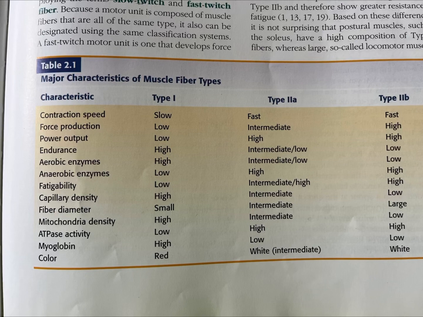A fast twitch motor unit is one that develops force rapidly. It also relaxes rapidly and thus has a short twitch time. Slow twitch motor units, in contrast, develop force and relax slowly and have a long twitch time. A common classification scheme based on this histochemical characteristic refers to slow twitch and fast twitch motor units as type 1 and type 2, respectively.